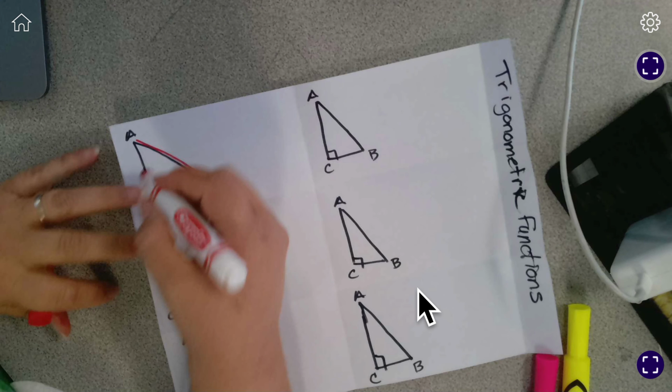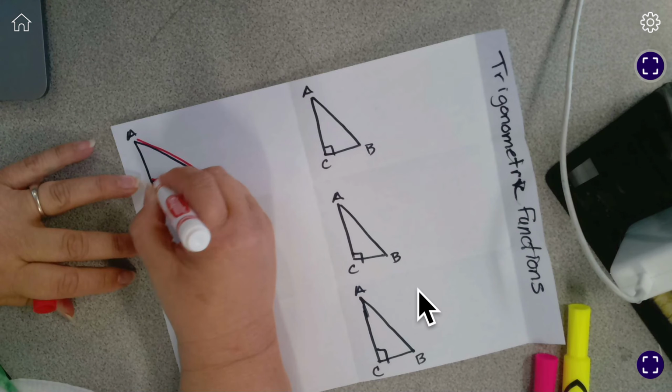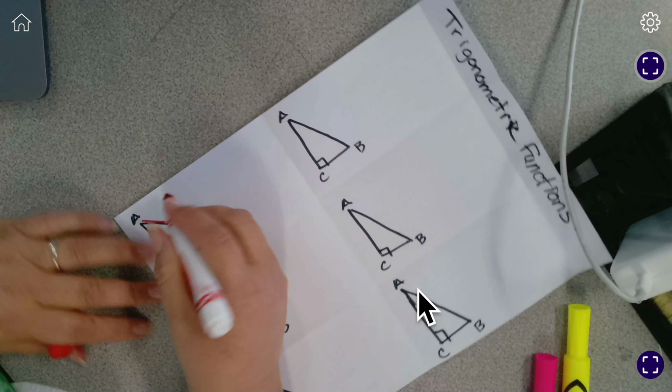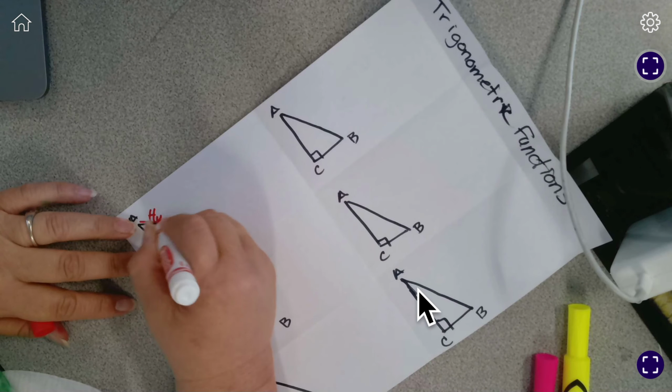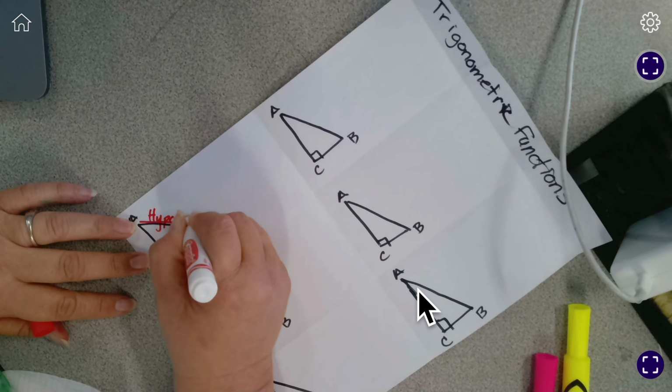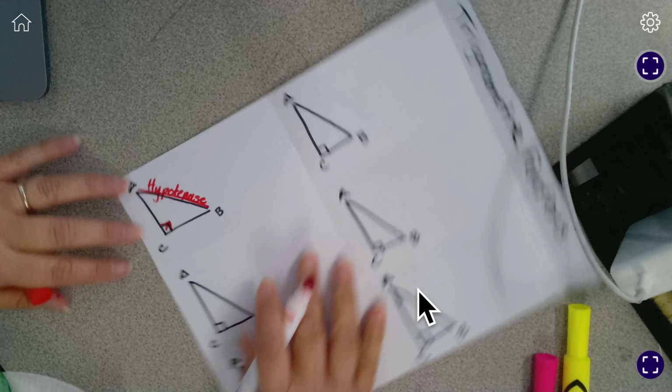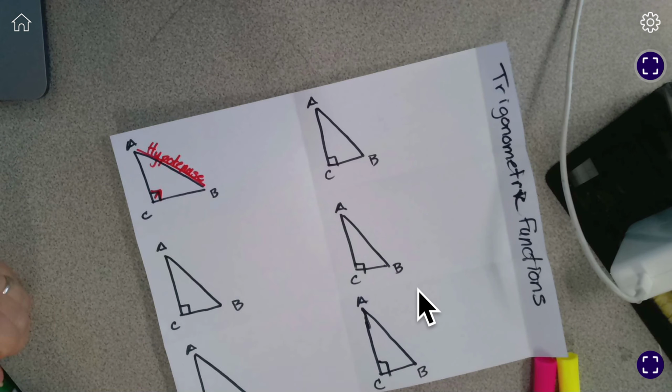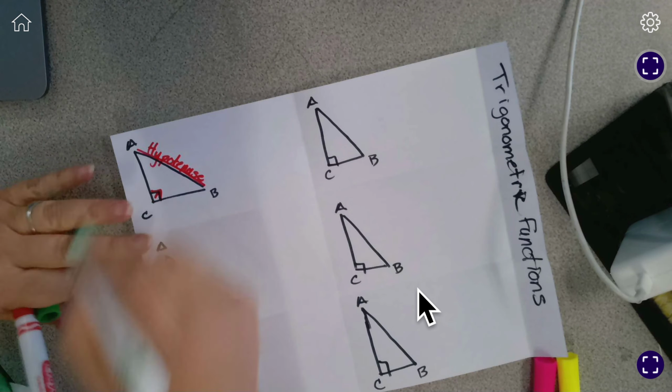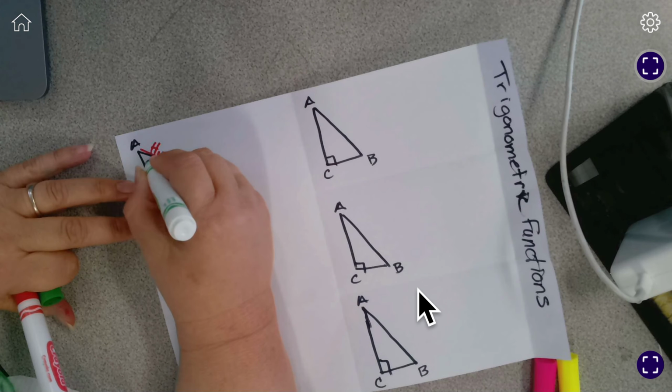So across from the right angle is the hypotenuse. Okay, and so we're talking about angle A, that's this one here.